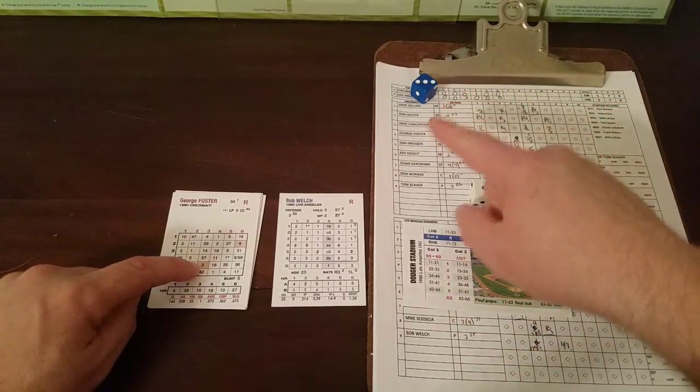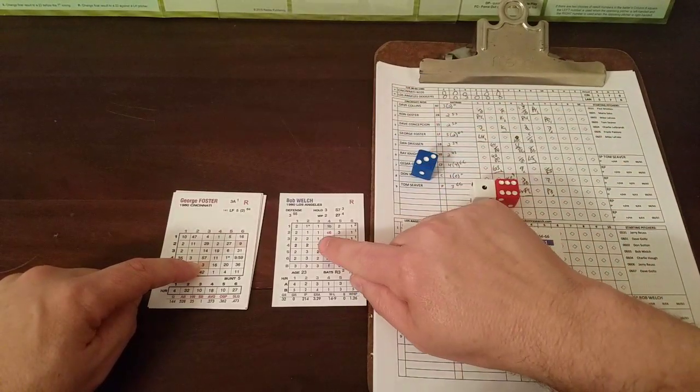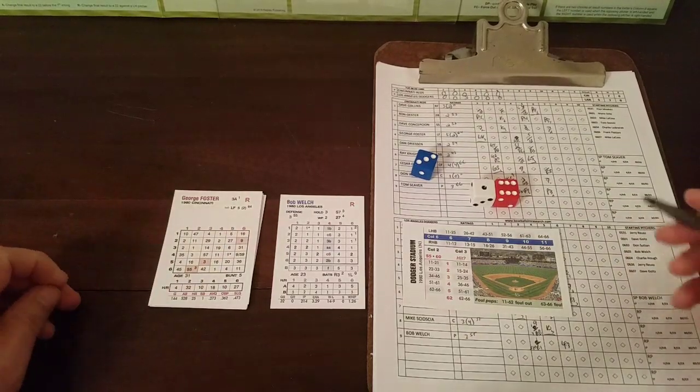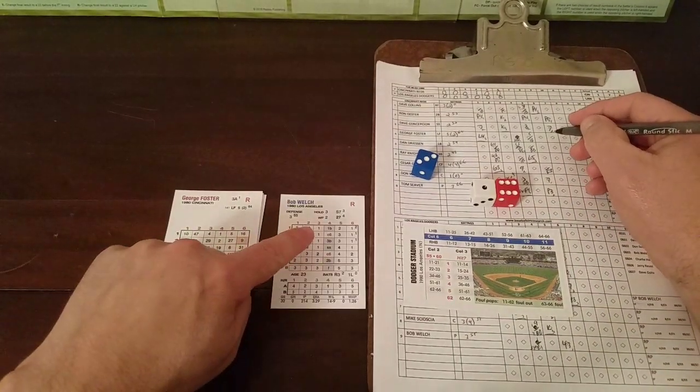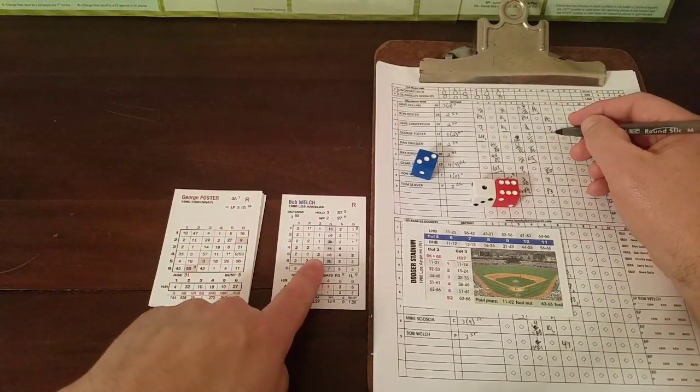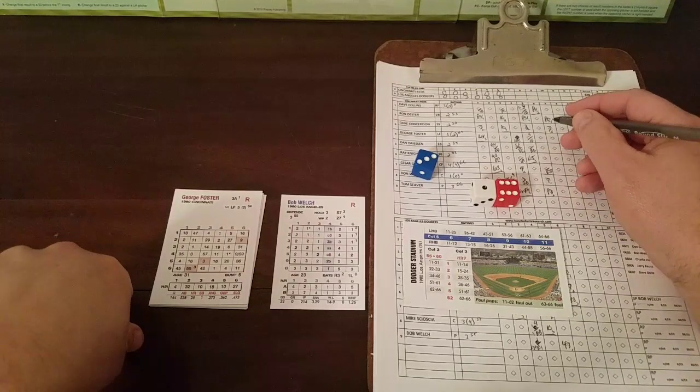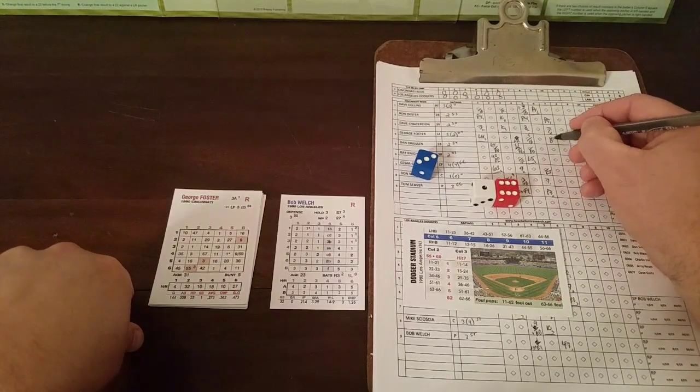The 3-3 from Welch, because that blue die is a 3, is a 1. Total of 6 in column 3, and it's still going to be a fly out to center field. So the fact that Welch is good against hits stopped that. Had it been a 2, to add to that 5 would have been a 7, would have been a base hit. But instead, it is simply a fly out to center field.